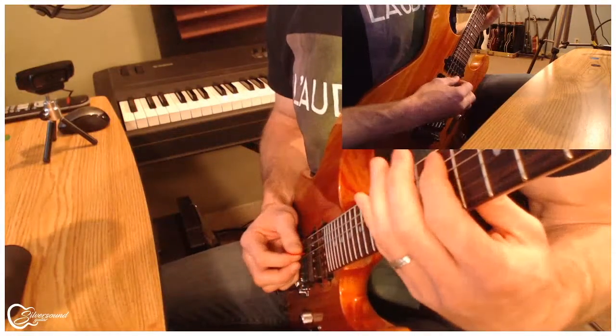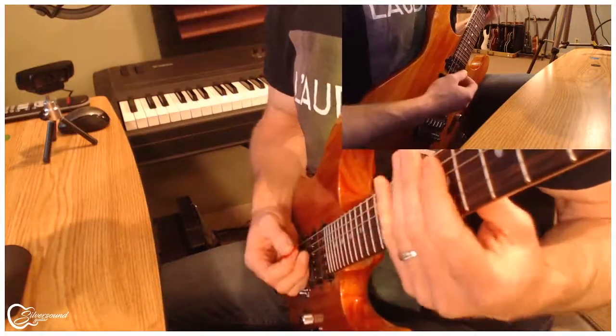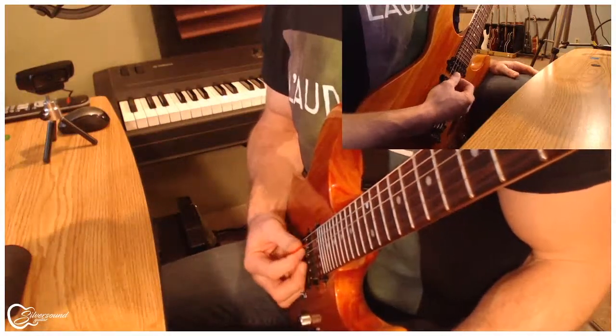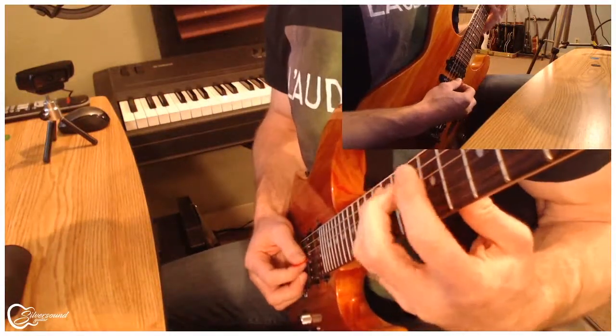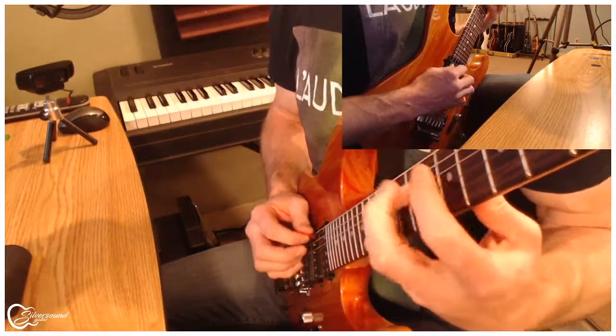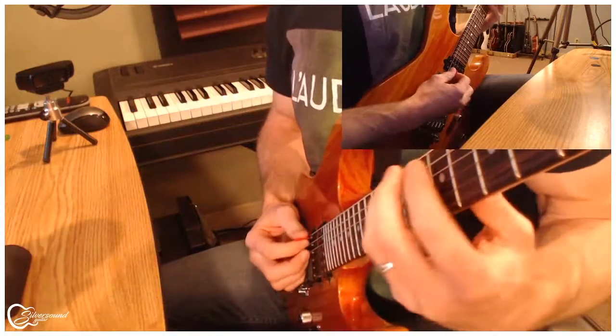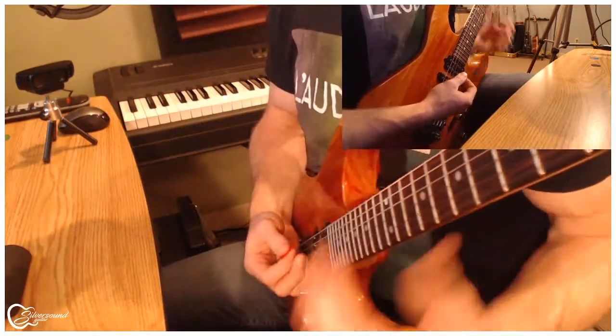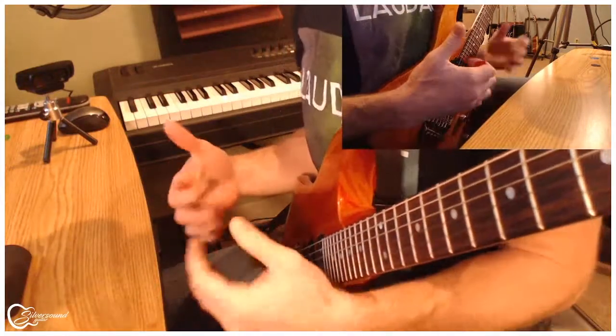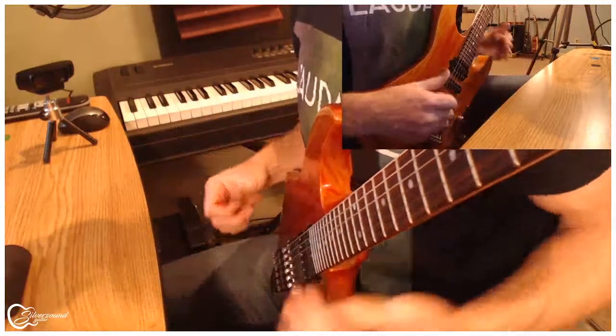There might be some hammer-ons and pull-offs in there, but as you can see, that motion of the pick just sweeps up and down. So you're very slowly articulating things. And stay tuned because I'll do some videos on just starting sweep picking.